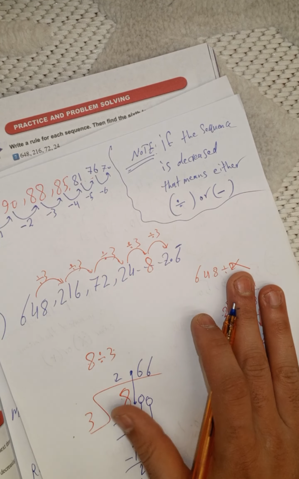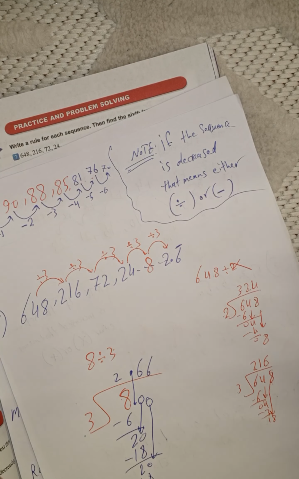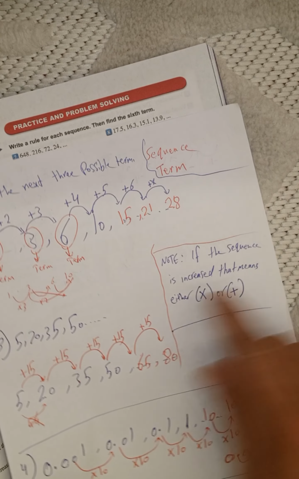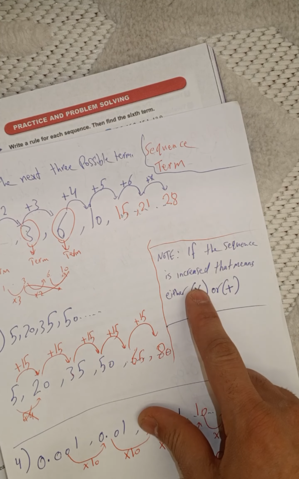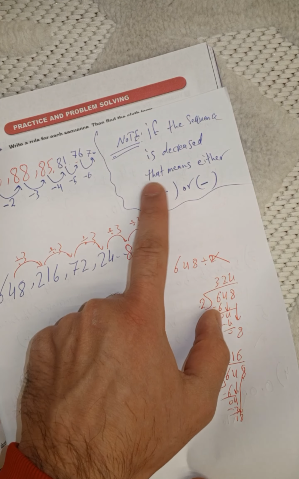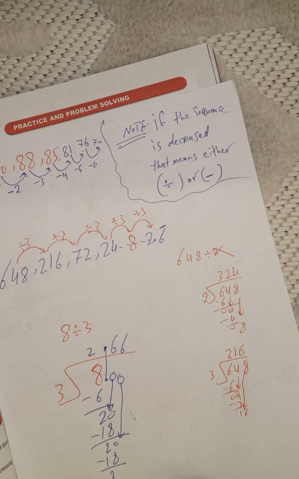So this one is about sequences, how we can extend sequences. The whole lesson is about these two notes. If the sequence is increasing, that means either multiply or add. If the sequence is decreasing, that means either divide or subtract. That's it.